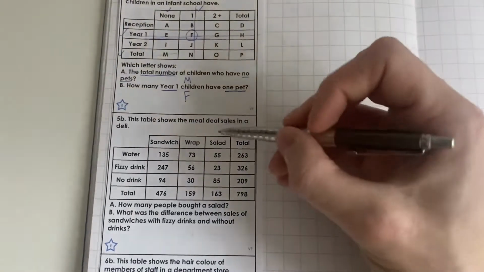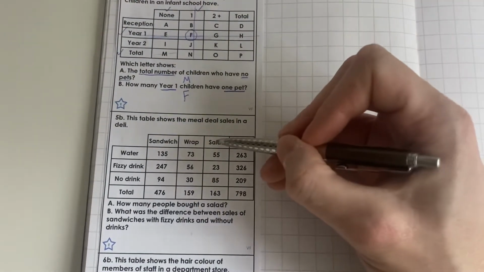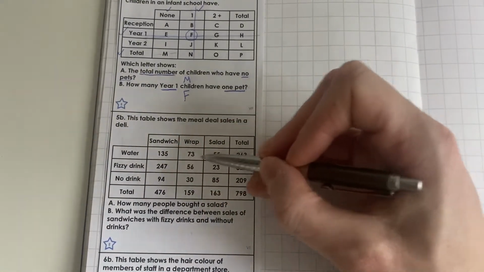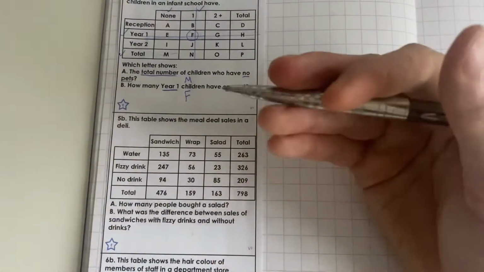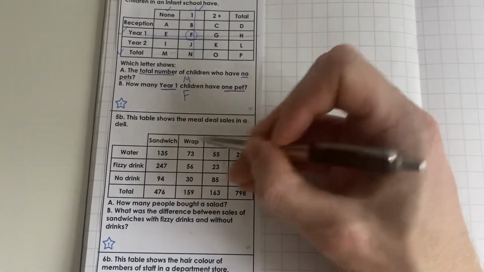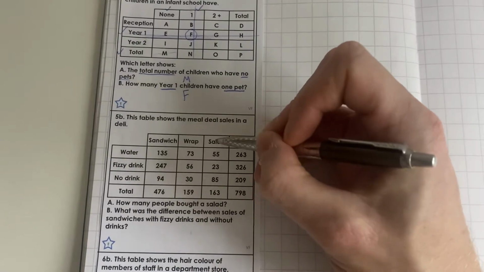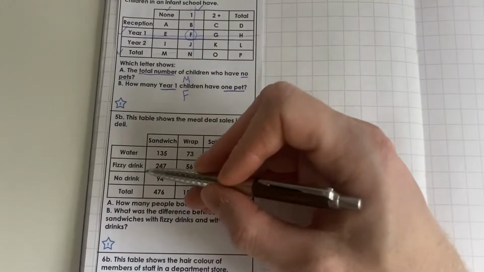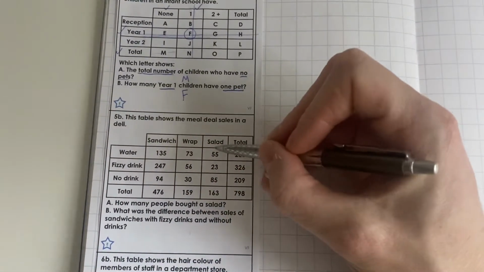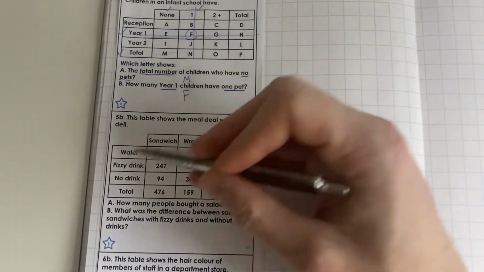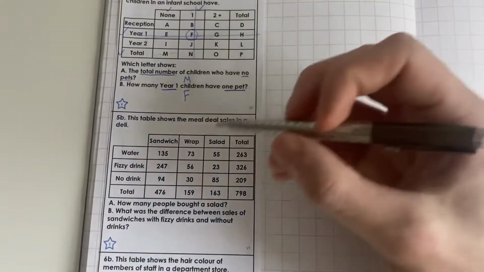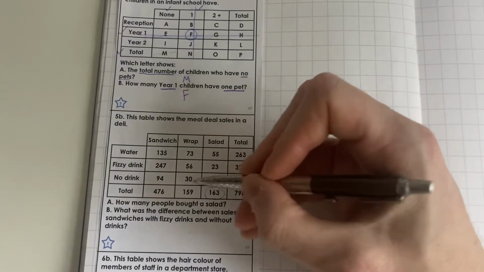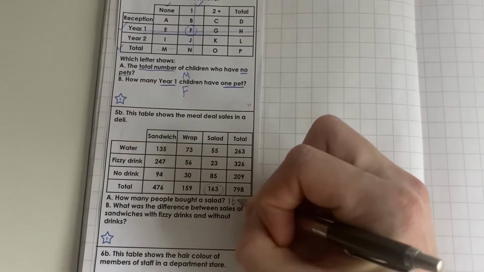So here is our salad information. Now this here says salad with a water. So 55 people bought a salad and a water. But that's not how many people bought a salad. We know that 55 people bought a salad with water, but also 23 people bought a salad with a fizzy drink, and 85 people bought a salad with no drink. So all these types of salads were bought with either drink or no drink. But what we're after is the total. How many people? So this is our answer here, the total. The answer is 163.